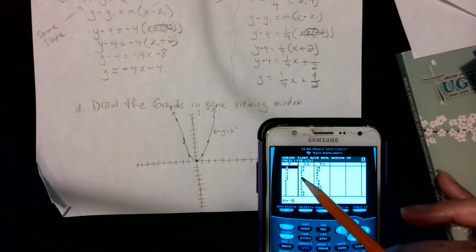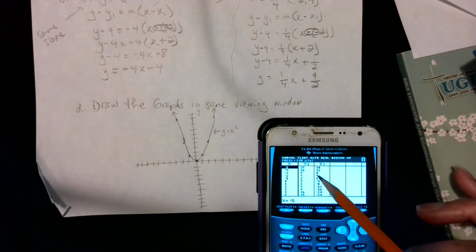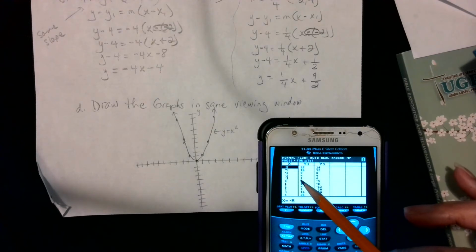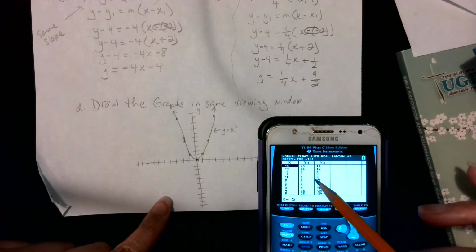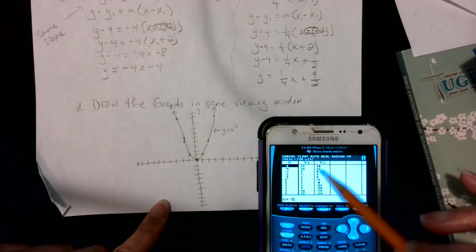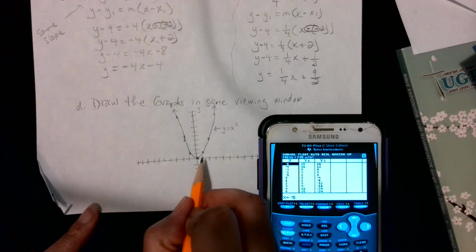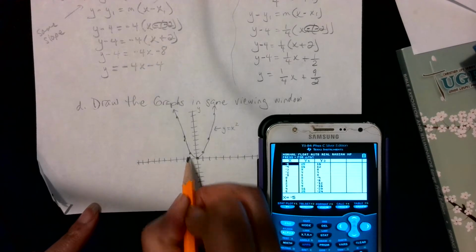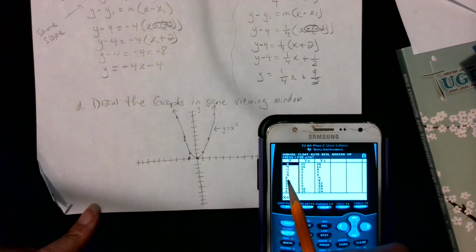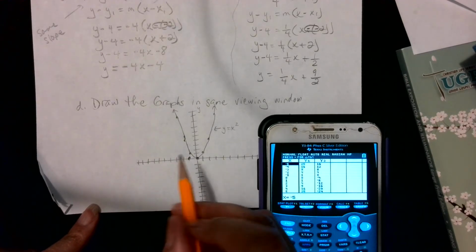That means that's where our curve is touching our tangent equation, or vice versa. And then when x is -1, our tangent equation is 0. So -1 and 0. And then 0 and -4.